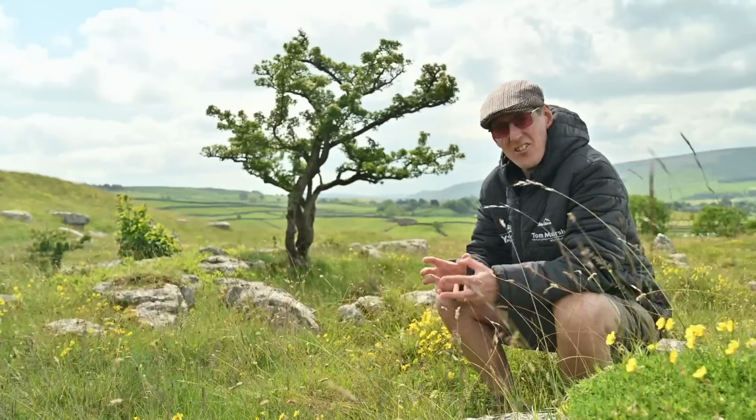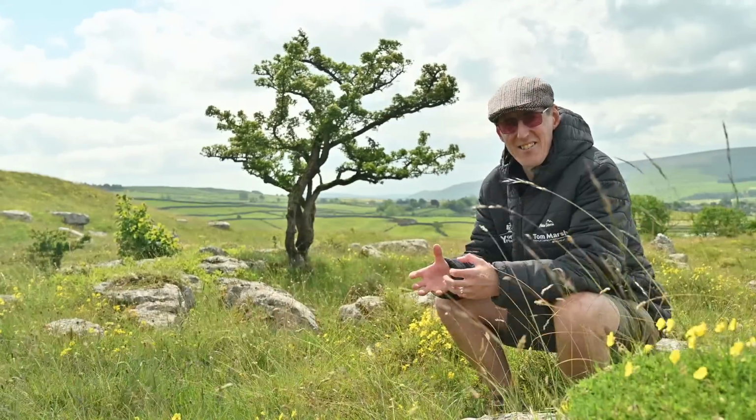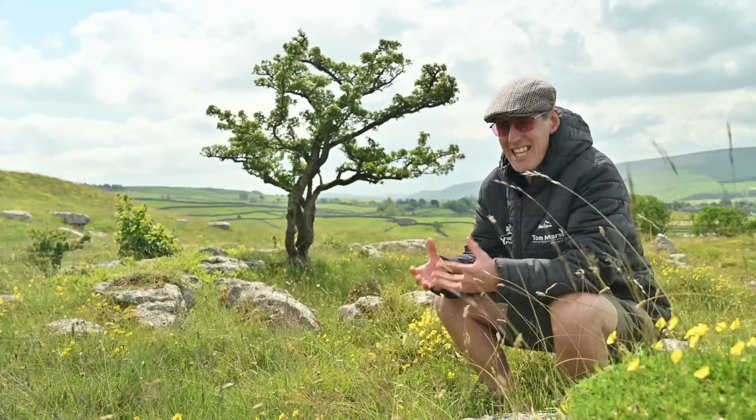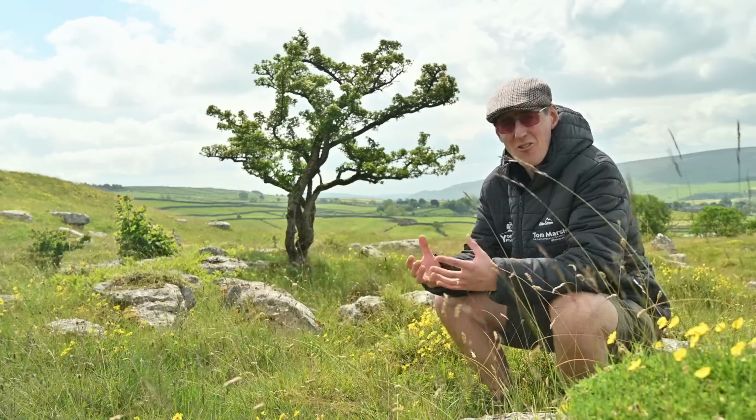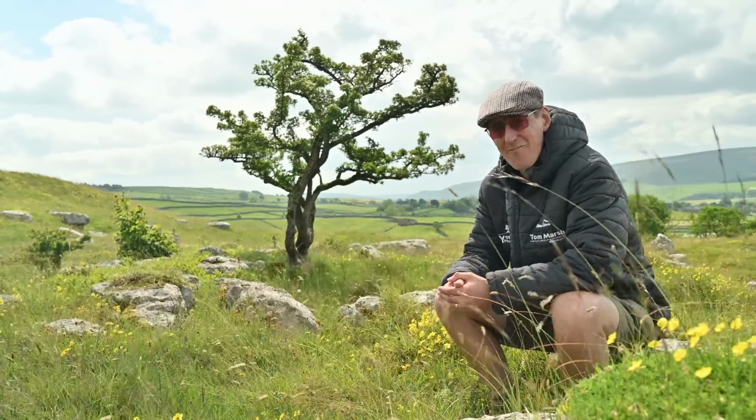So the composition just looks a lot more balanced. The eye is being led exactly where I want it to be led, and along the way it's picking up other little elements of interest to keep your eye very much well and truly planted within the composition, making it a much stronger landscape photograph.